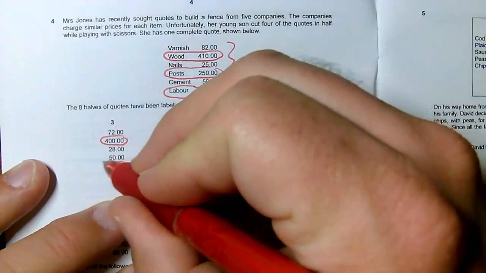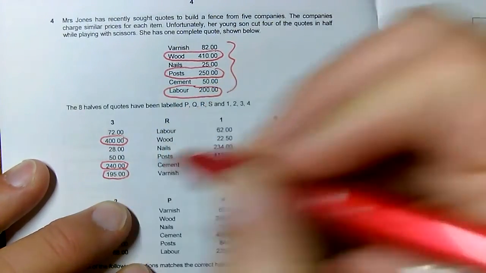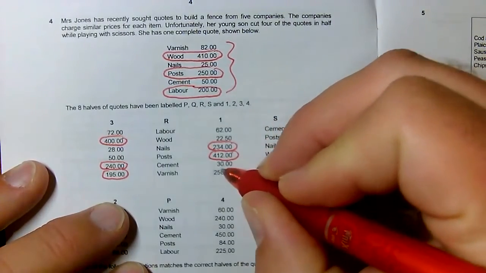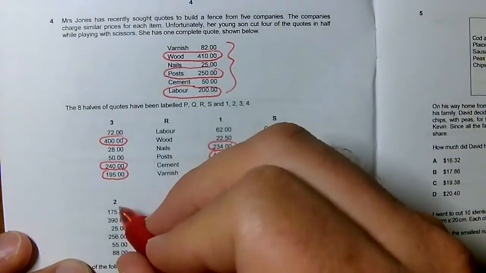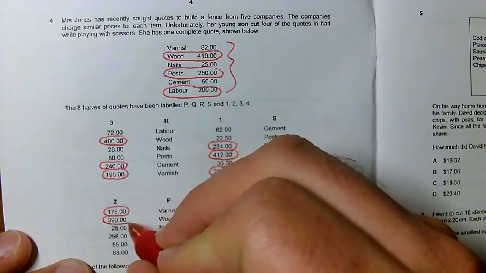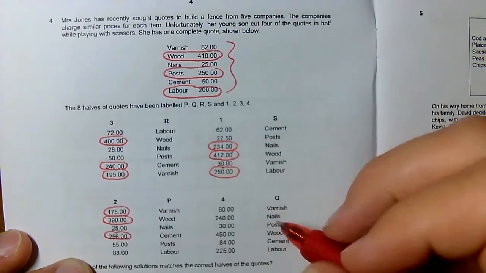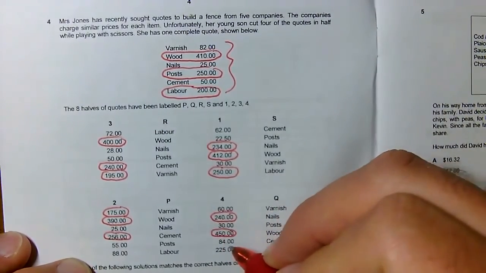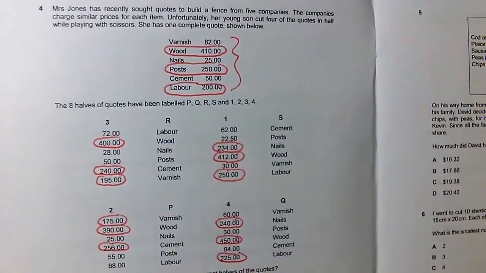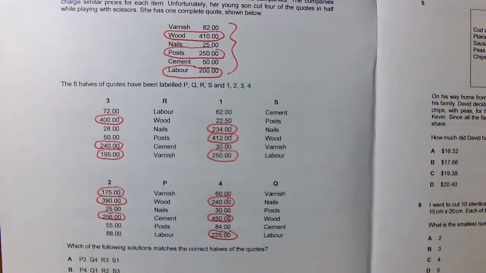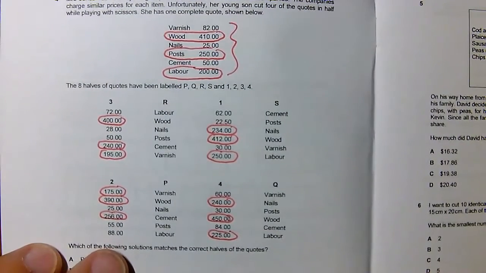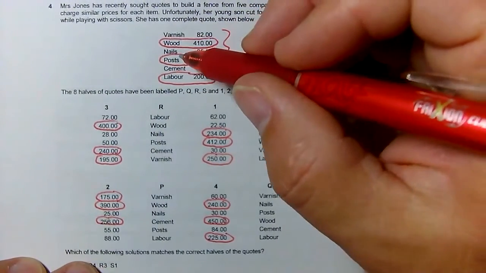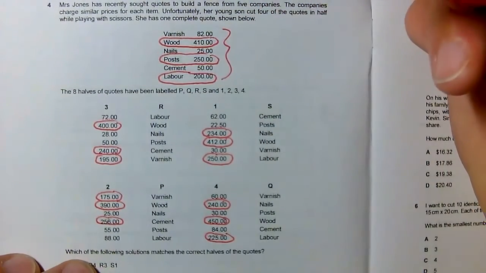So here's these 3. On this one, it's these 3. On this one, it's these 3. And this one, it's these 3. So once I identified the 3 most expensive things, and again, they're most expensive by quite a bit. The other ones are relatively cheap compared to those. So I'm looking to match up wood, posts, and labor with those 3 expensive prices.